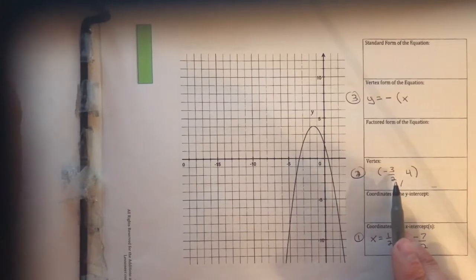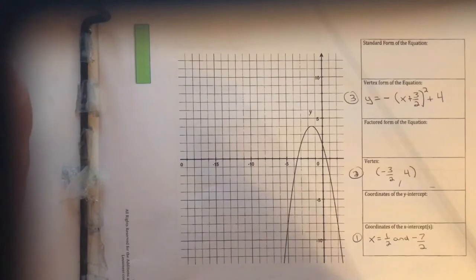So x take away h would be actually x plus, because it's x minus -3/2, so x plus 3/2. And then in parentheses squared, and then plus k, which in this case is 4. So now we have it in vertex form. Now we got to figure out what these other things are.